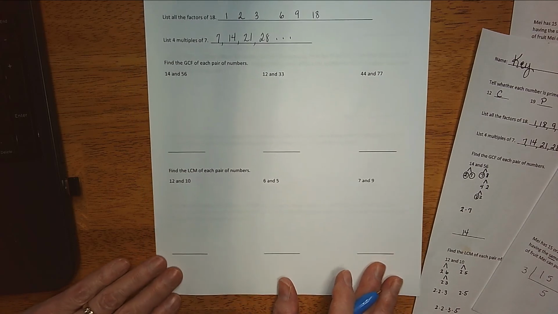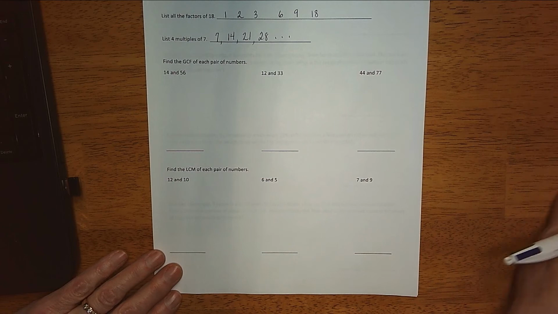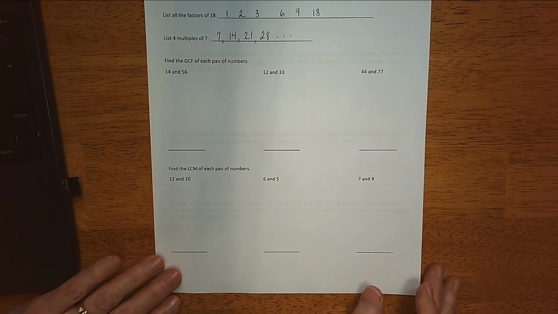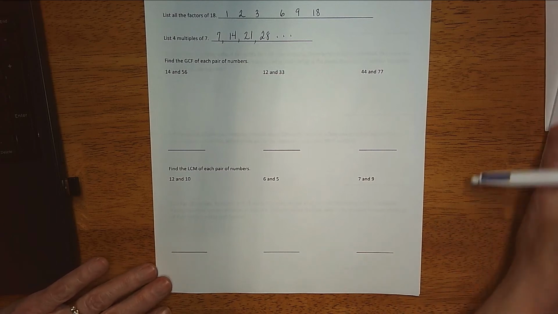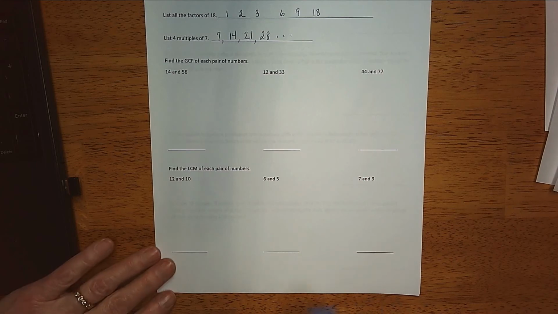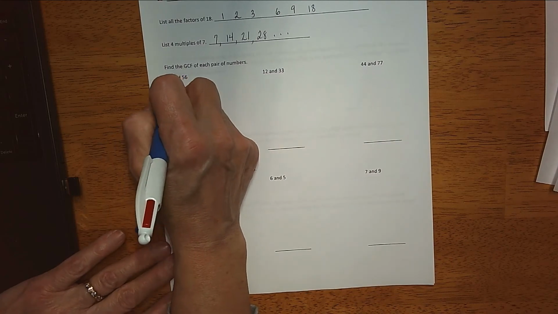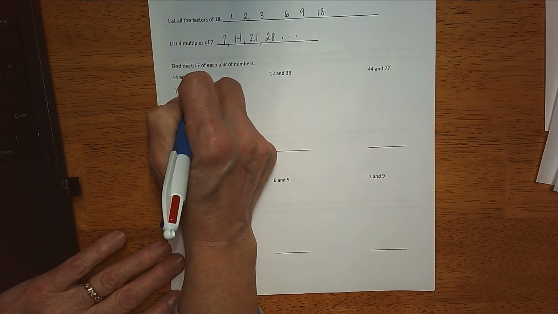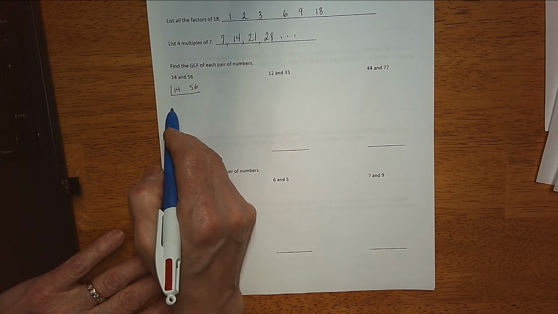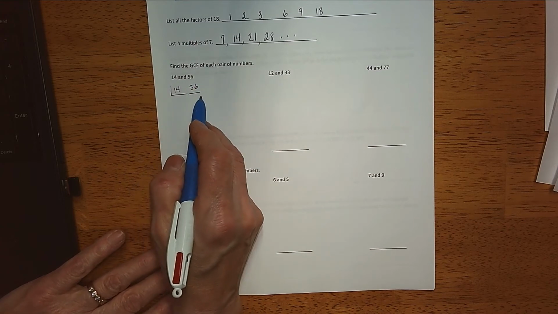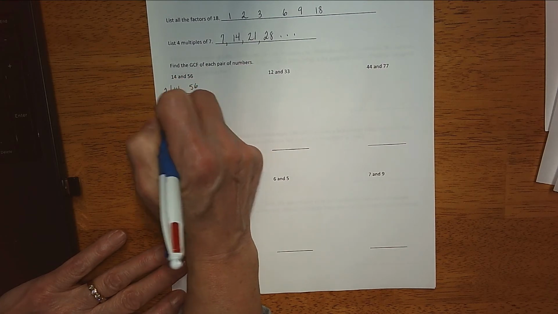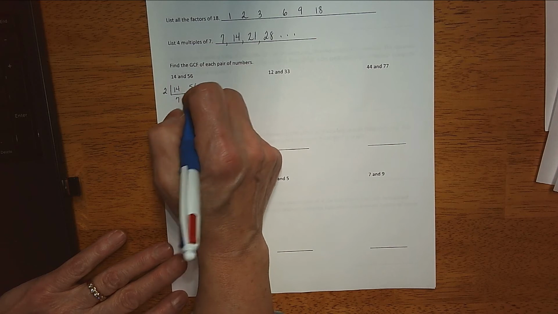All right, our next problem says to find the greatest common factor. To find the greatest common factor, I can do that in one of 2 ways. I can use the ladder method or I can use the prime factorization method. So ladder method, first of all, I take 14 and 56 and I make a step or a rung of a ladder. And then I choose the smallest prime number that will divide into both of those. Well, they're both even, so I know that 2 will work. 2 divides into 14 7 times, and 2 divides into 56 28 times.